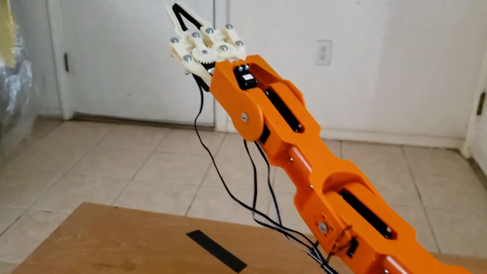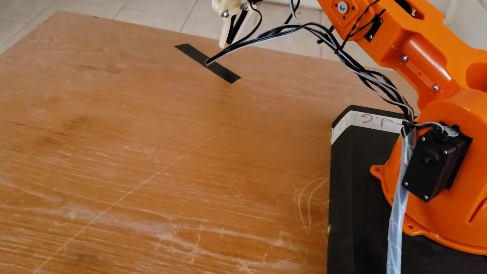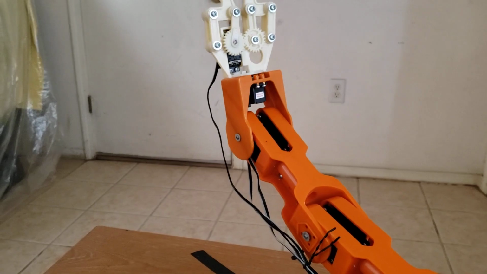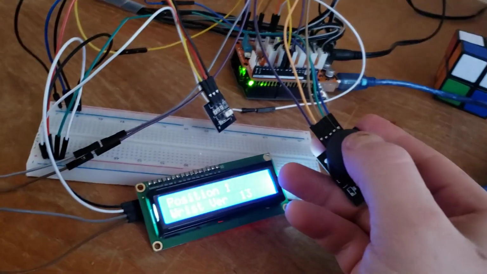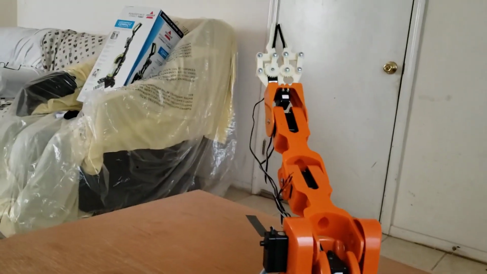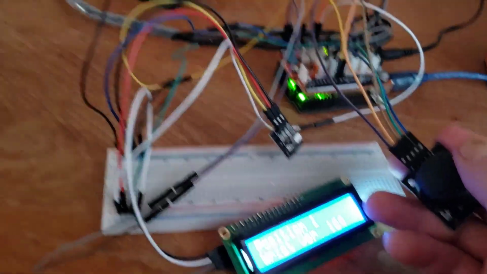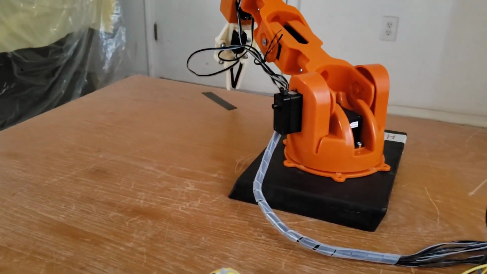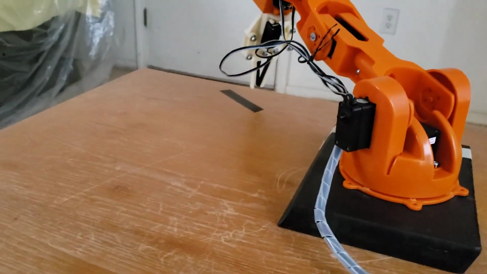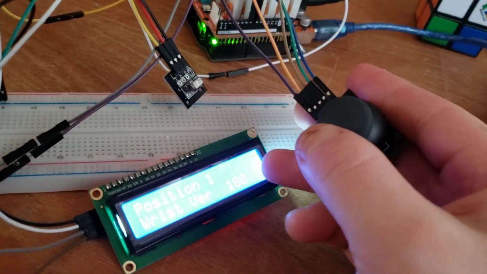Wrist vertical. So right here, my wrist vertical is at 13. I'm going to start increasing, and it starts moving. So right now it's not where I want it to, so I'm just going to keep on pressing on my joystick, because it only goes on a sequence.